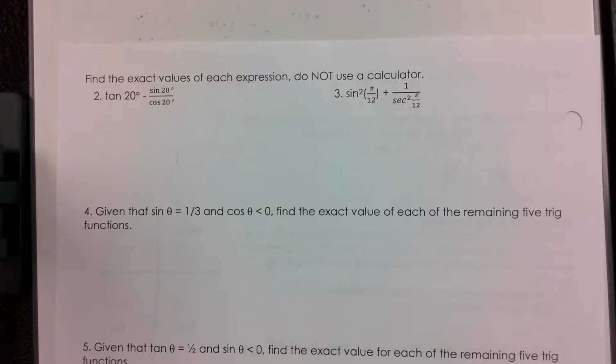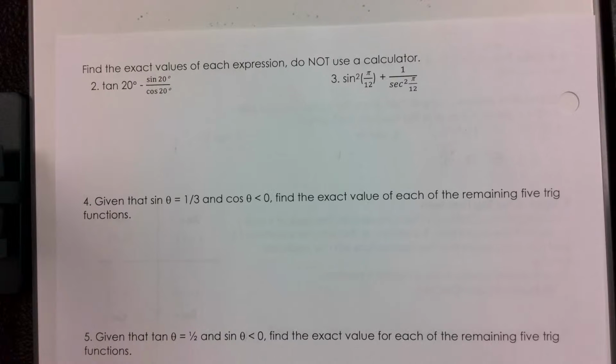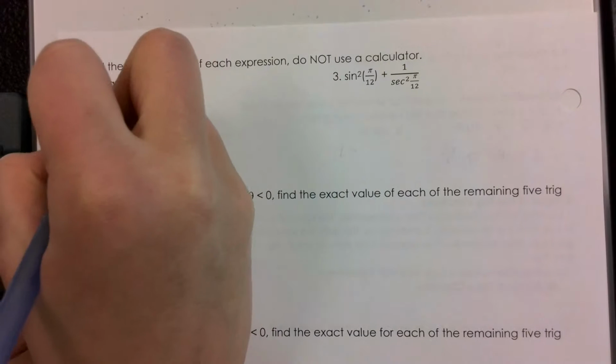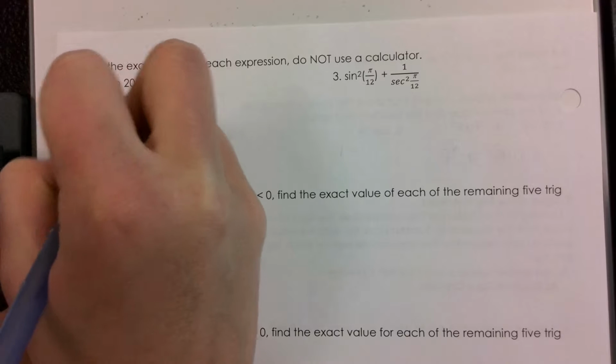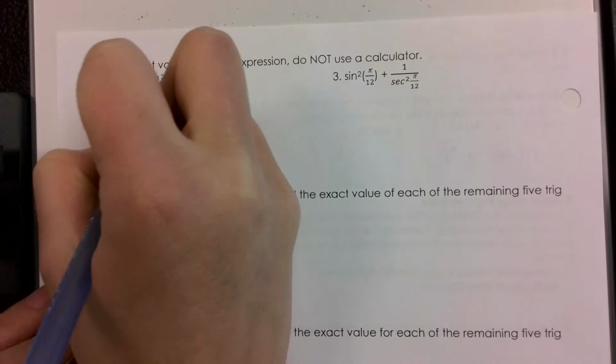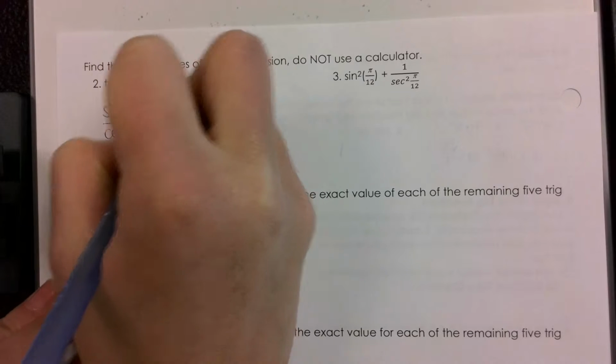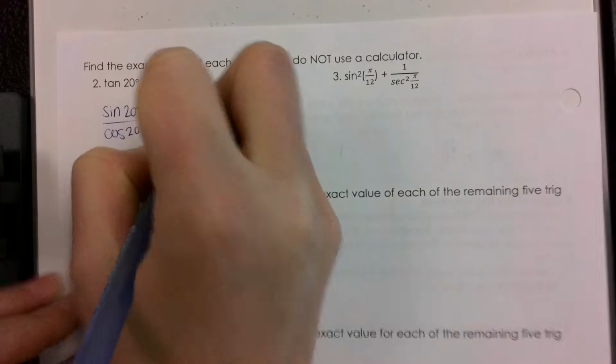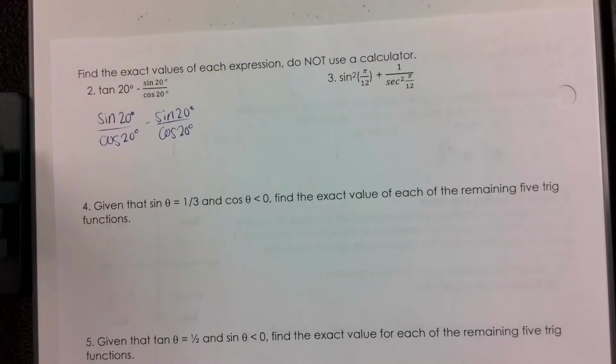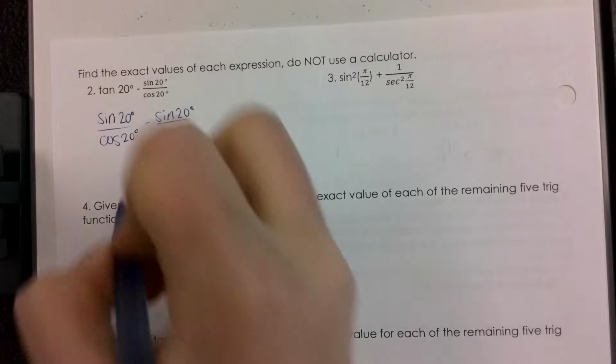All right, so if we are looking at the next ones, we're going to use identities here. So we've got tangent of 20 minus sine of 20 over cosine of 20. How could we rewrite tangent in terms of sine and cosine? Do you remember? Flip back over the back. What does it tell us that tangent is? Sine over cosine. So this we could say is just sine of 20 over cosine of 20 minus sine of 20 over cosine of 20. And what's that going to end up being? 0.